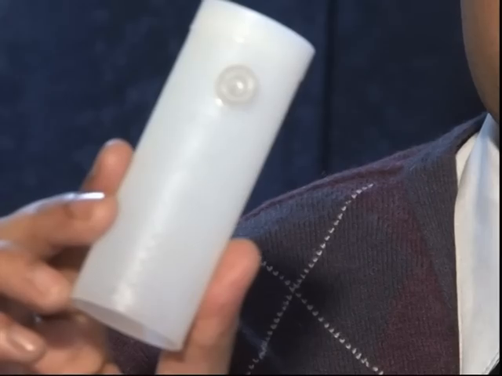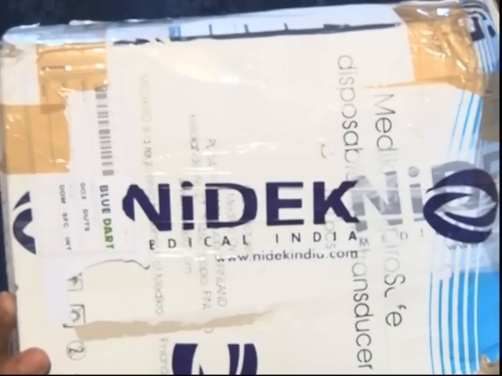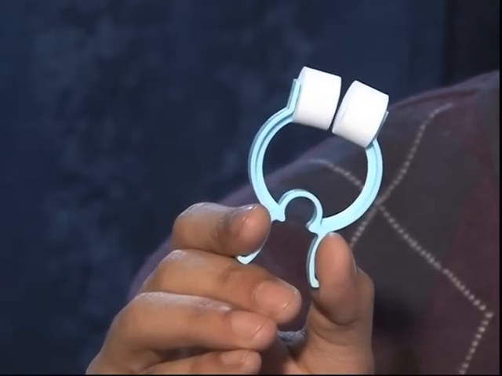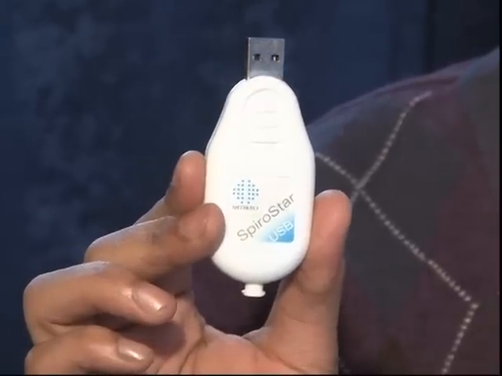Starting with the installation, we need to know all the components provided by the company. Firstly, we have the flow transducer, of which we have been provided with 50 such pieces as it is a reusable item. Secondly, we have the pressure tube. Next, we have the nose clip. Then we have the actual spirometer.